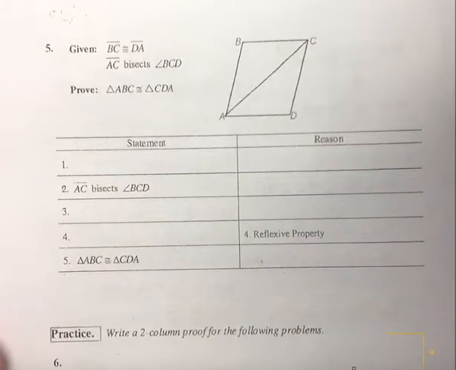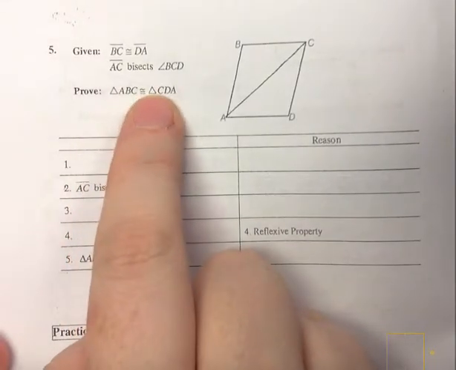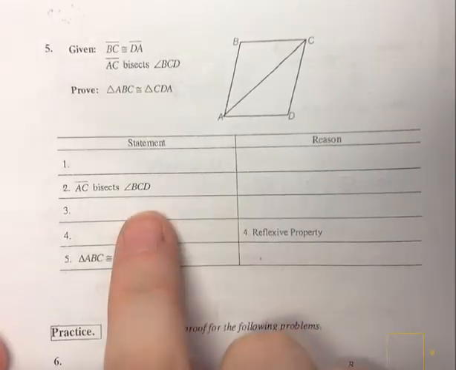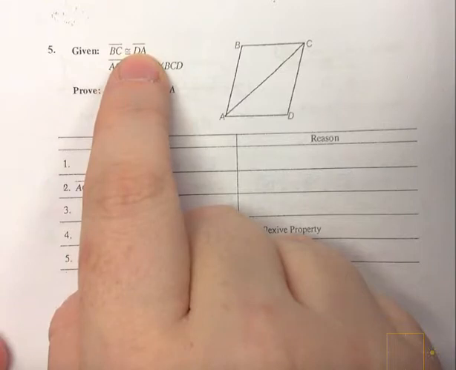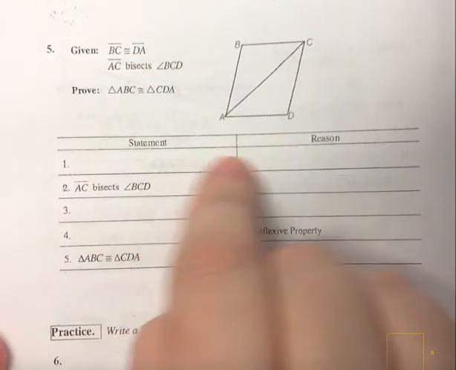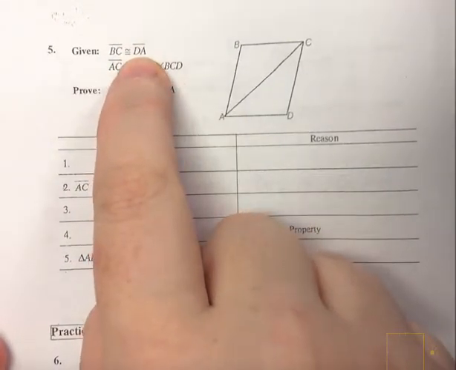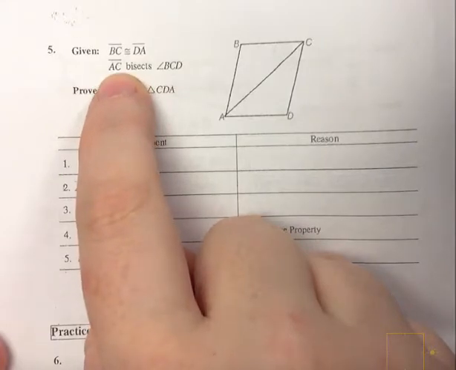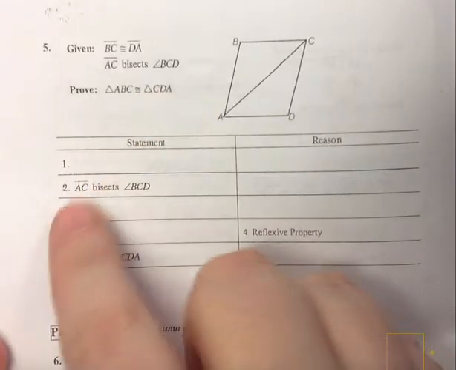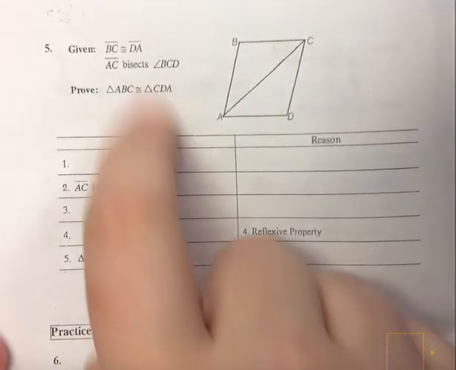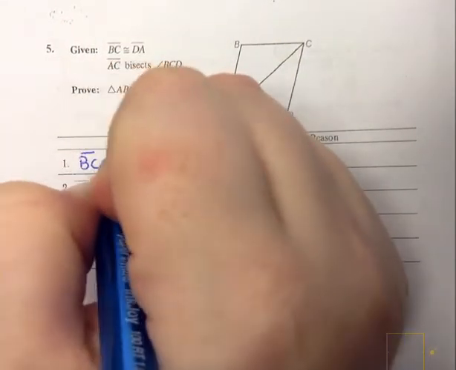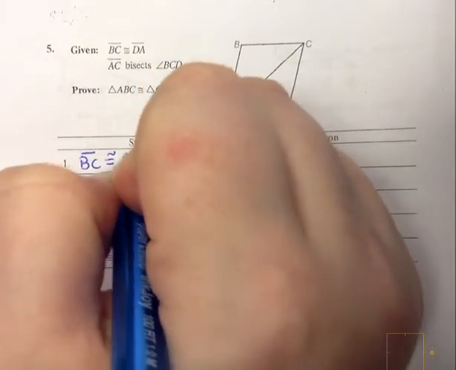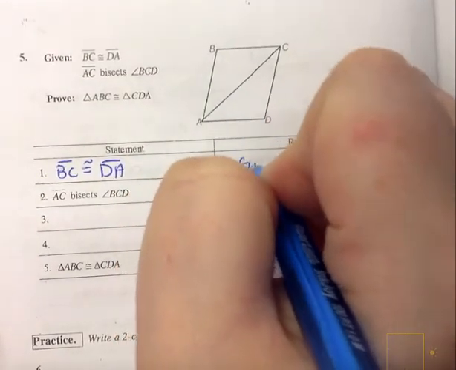For this first proof, we want to prove that triangle ABC is congruent to triangle CDA. In our first statement, we have BC is congruent to DA. We don't have it in here, so that should be what goes in there. Our second given is segment AC bisects angle BCD. That is in the second statement, so that would be our second given. So our first statement is our first given: segment BC is congruent to segment DA. And the first reason is given.